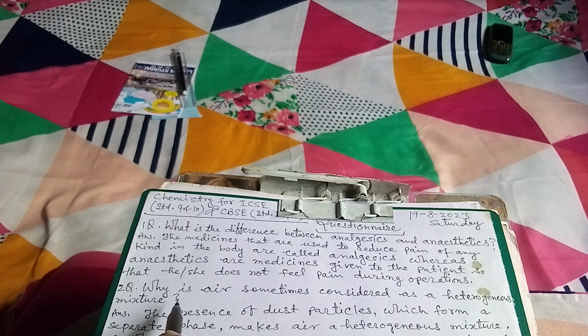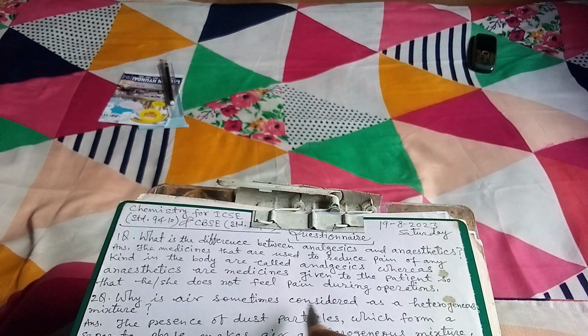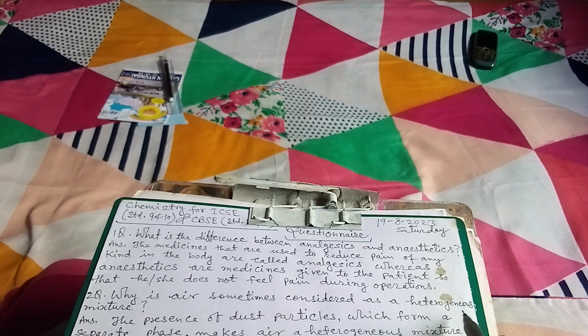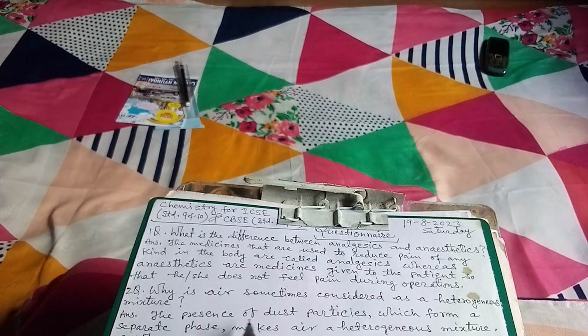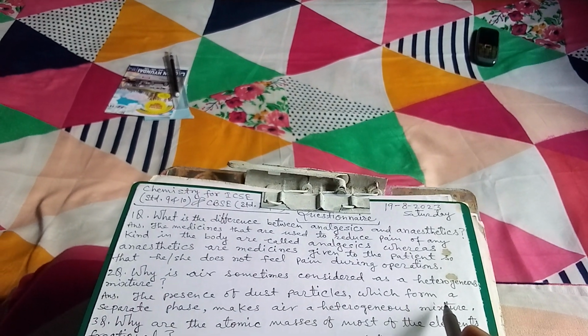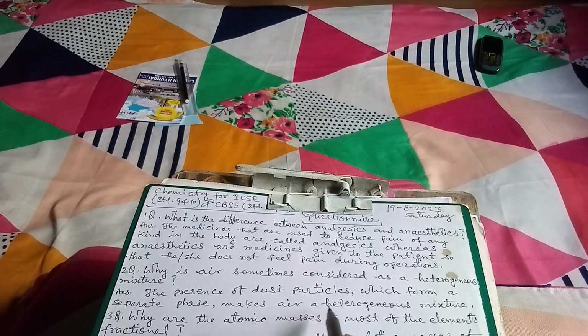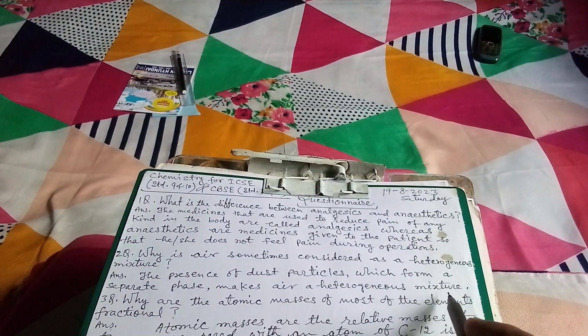Second question is, why is air sometimes considered as a heterogeneous mixture? The answer is, the presence of dust particles which form a separate phase makes air a heterogeneous mixture.